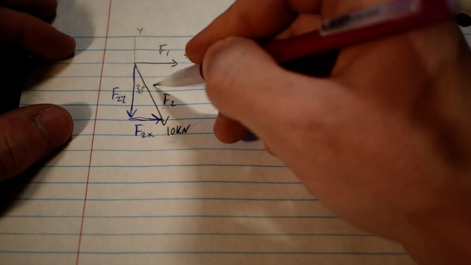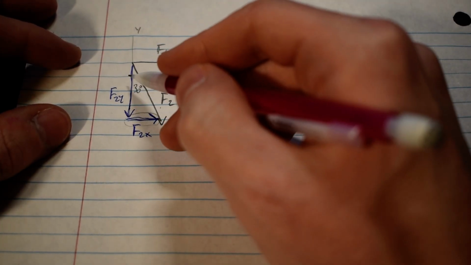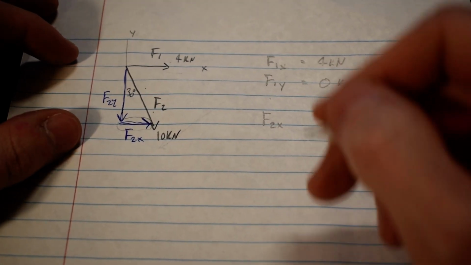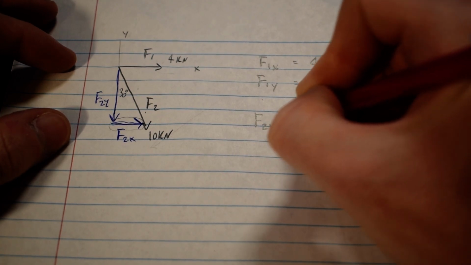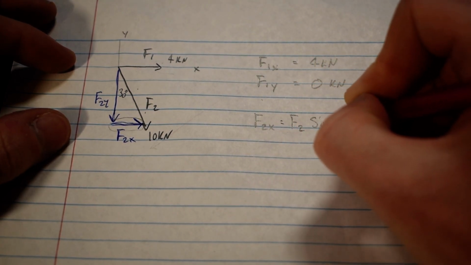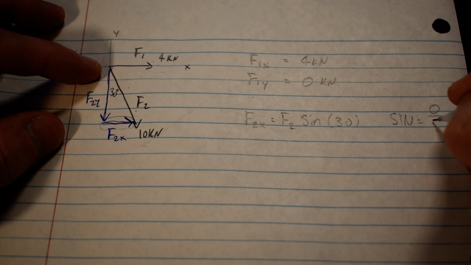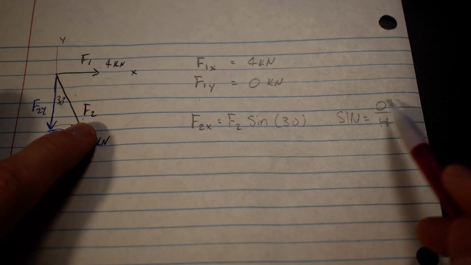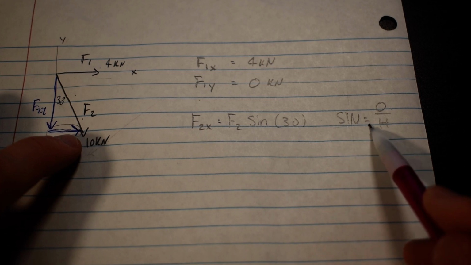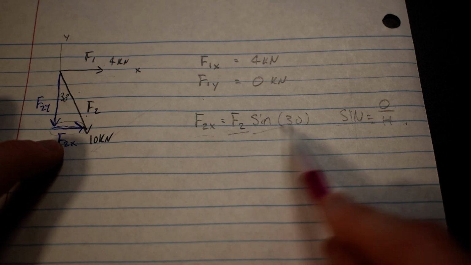So we know F2, and we want to find this. This is the opposite side, so we're going to use sine. So F2x is equal to F2 times the sine of 30, because remember, sine is equal to the opposite over the hypotenuse. In this case, the opposite is F2x and the hypotenuse is F2, so if we want to find the opposite, we multiply the sine of the angle times the hypotenuse, which is F2. That's why F2x is equal to F2 times sine of 30.